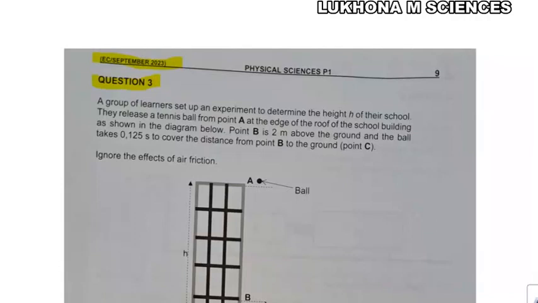Thank you. Let's start the question. A group of learners set up an experiment to determine the height of their school. They release a tennis ball from point A, as you can see here, at the edge of the roof of the building, as shown in the diagram below.